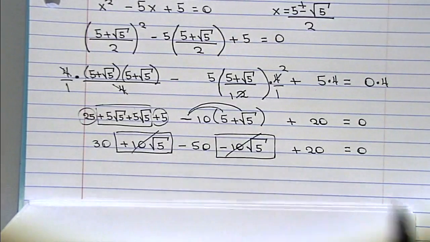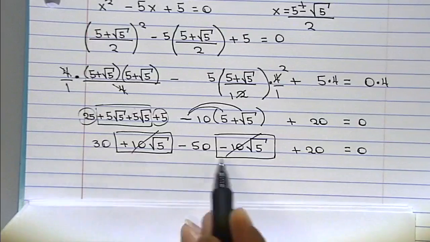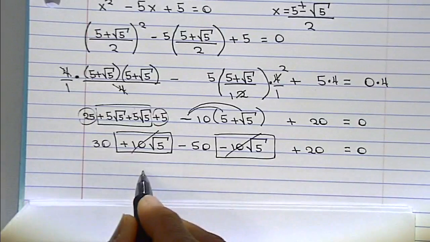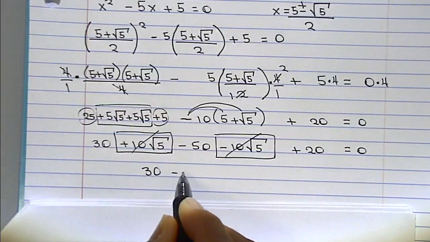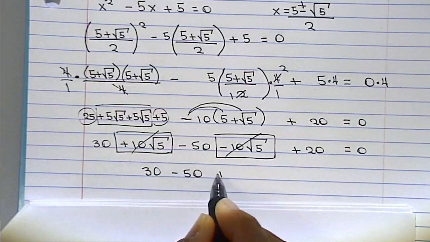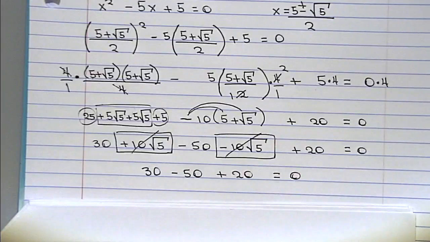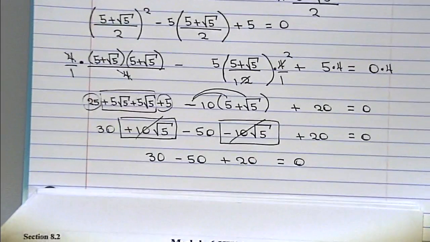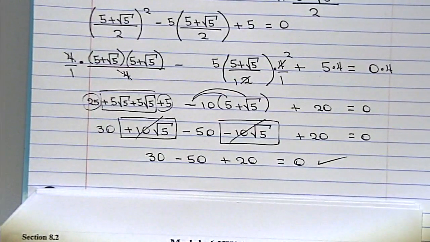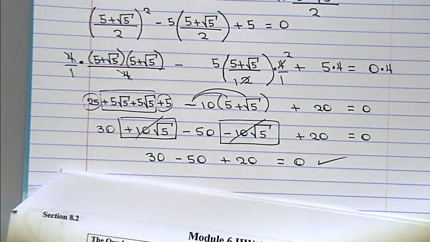Thank goodness we got rid of the square roots of 5. Then all I've got left is numbers. All you have to do is say, is 30 minus 50 plus 20 equal to 0? Is it? Yeah, this one checks. You do the same thing for the negative. Okay, what I'm trying to show you is that you can proof these things.